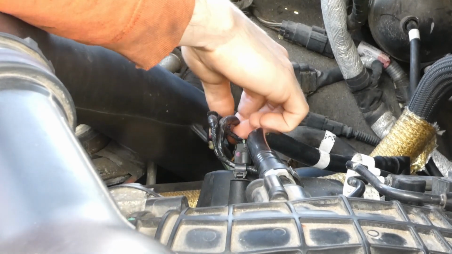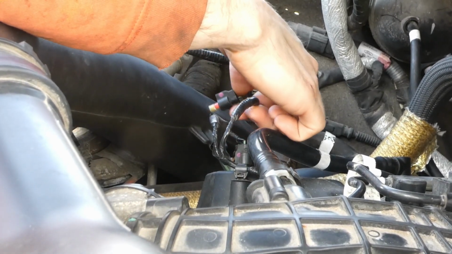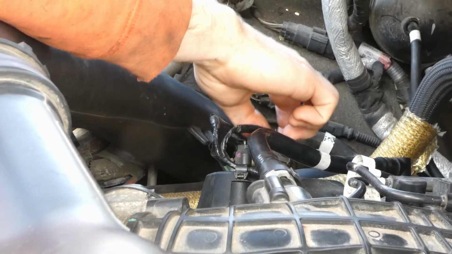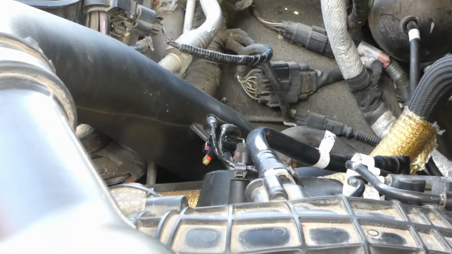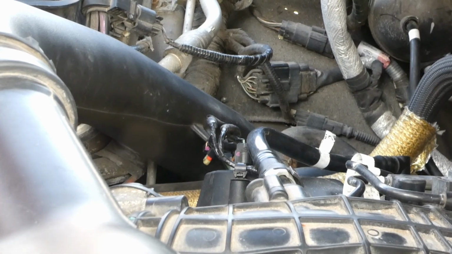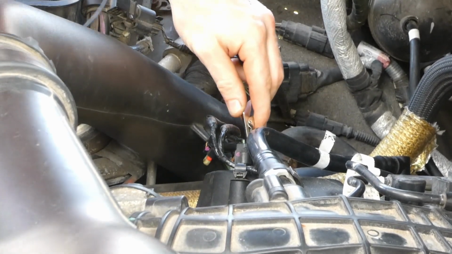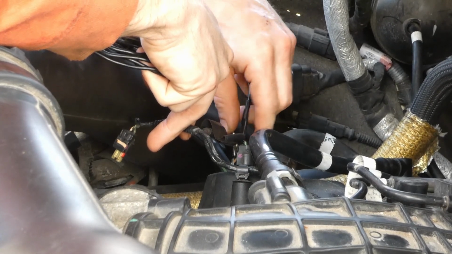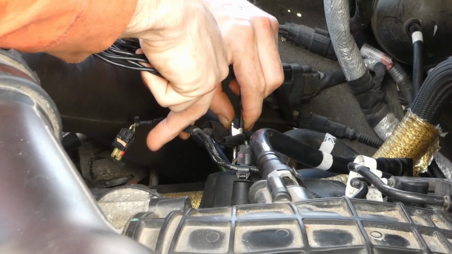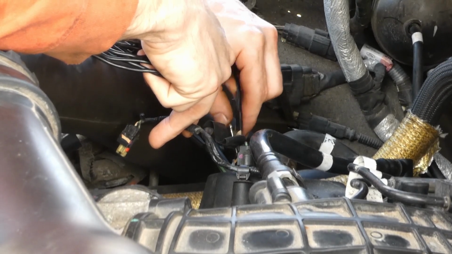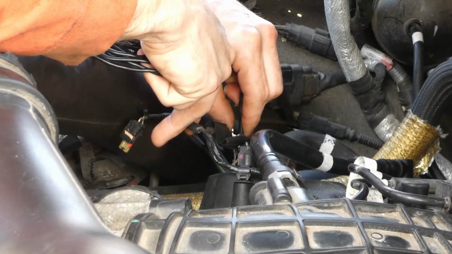So that clicks on like that. That is our full battery power. So we'll connect. Okay.